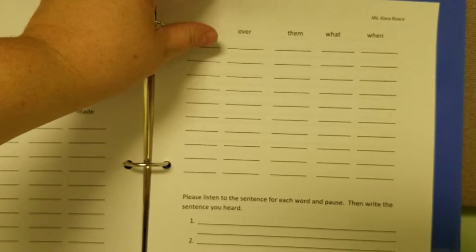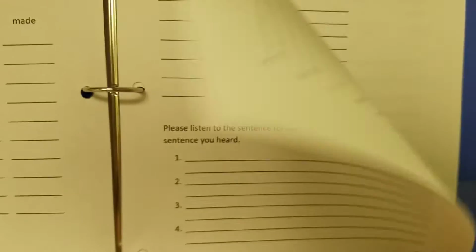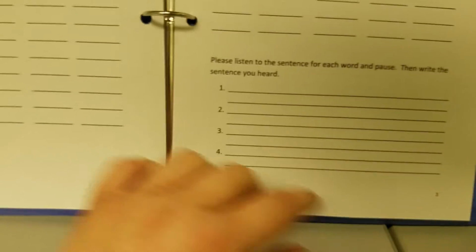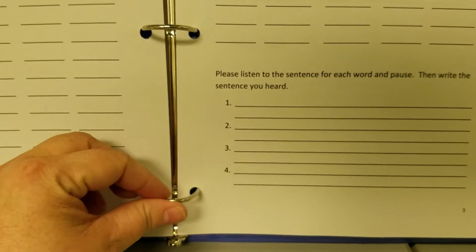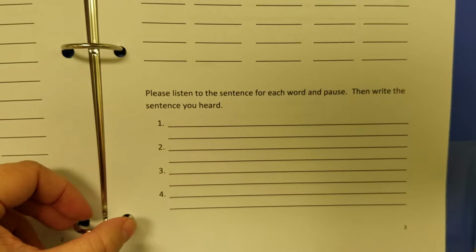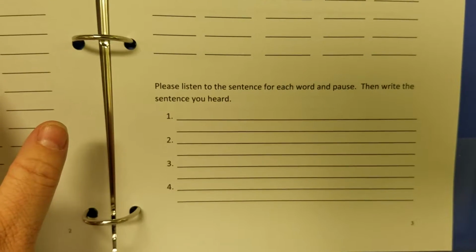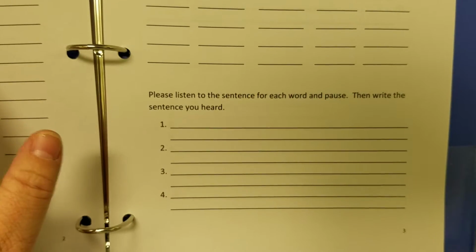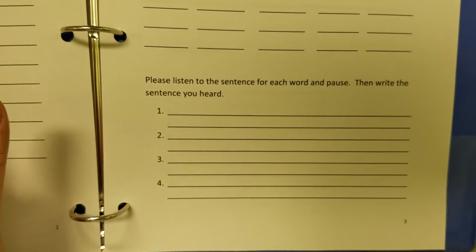Okay, Kiara, so you can come back and turn the page. And what we're going to do here is, we're not going to turn the page. We're going to look down here. I'm going to say a sentence, and then I want you to pause and write the sentence. Don't worry about spelling it correctly. This is how you learn.